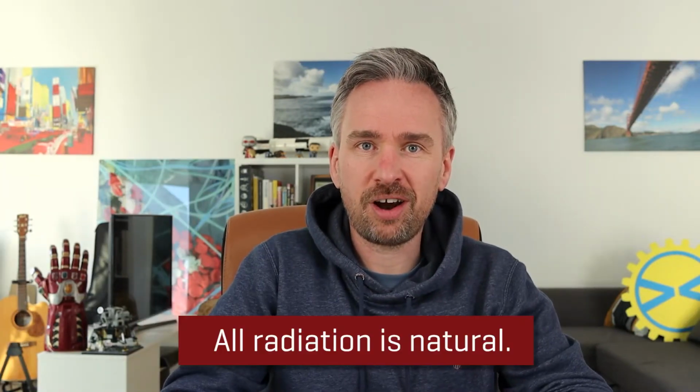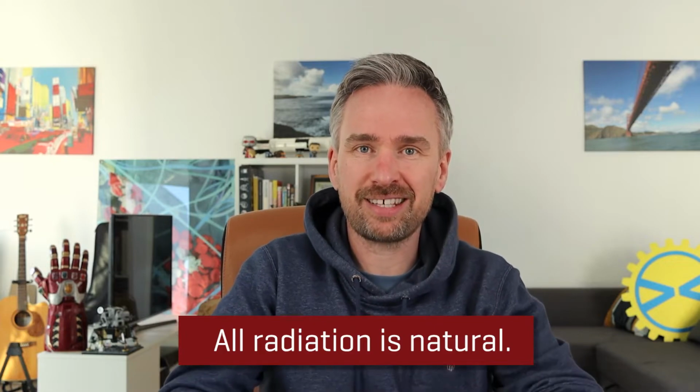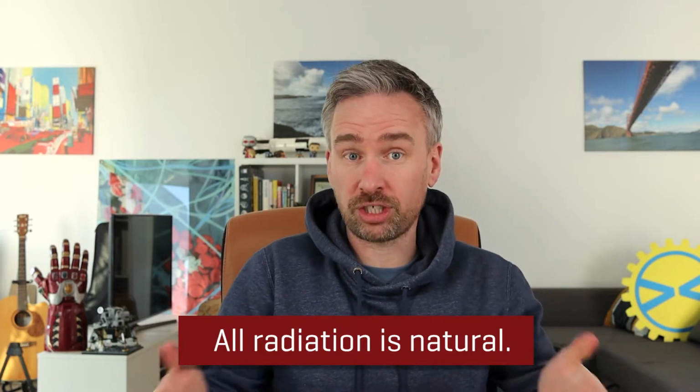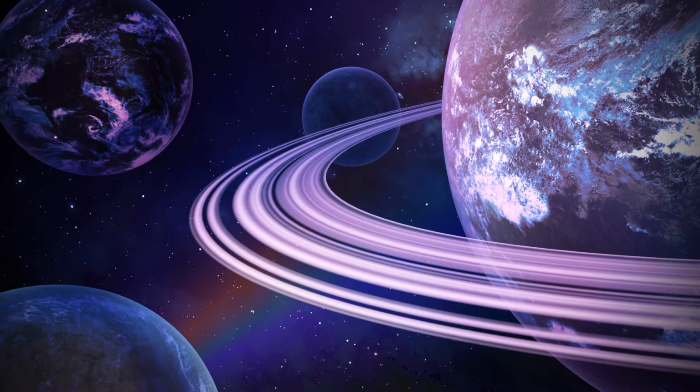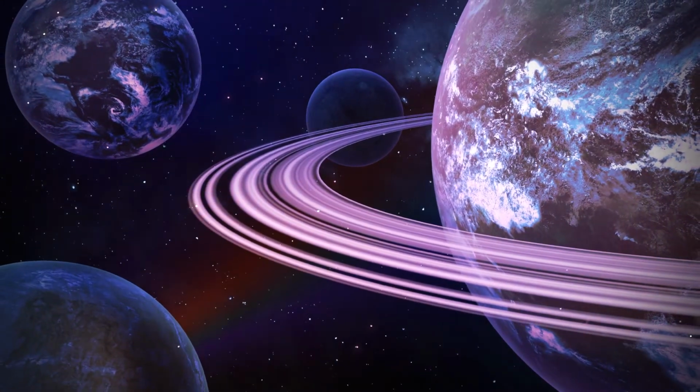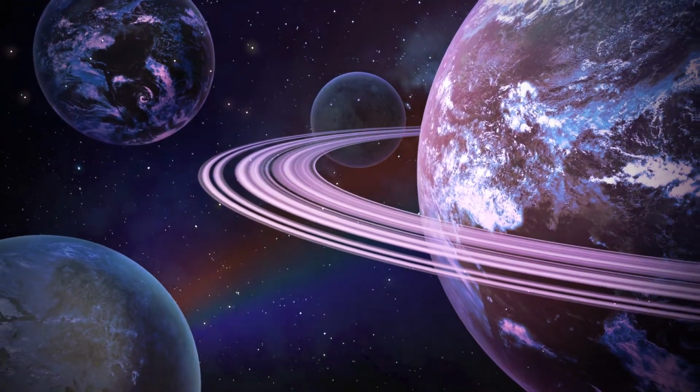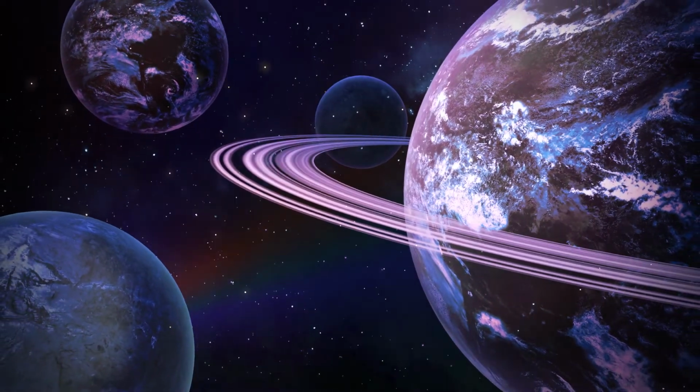And one last important thing: all radiation types are natural. This means that they are naturally produced by processes on Earth or in outer space. And of course, the Earth and outer space are all part of the universe. So none of them are synthetic or artificial. None of them.